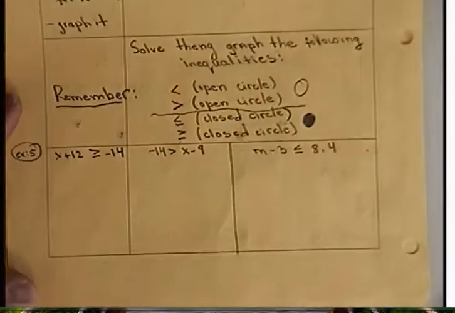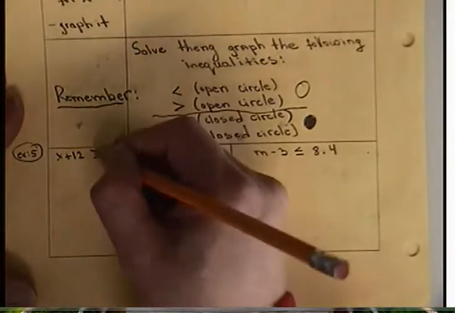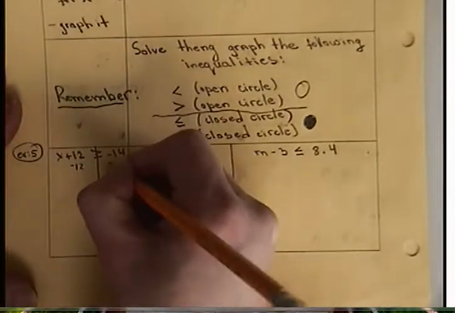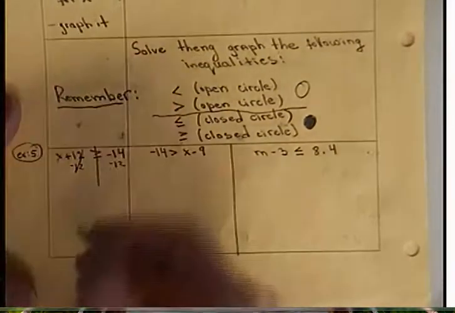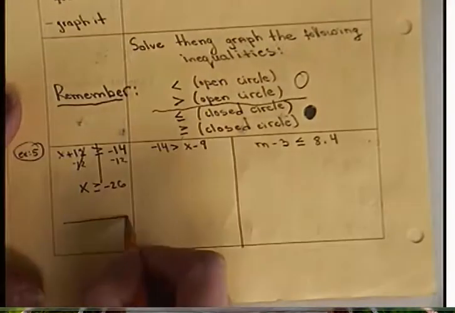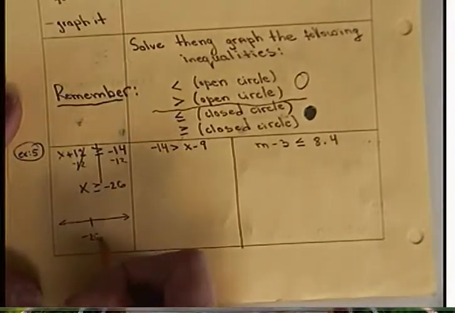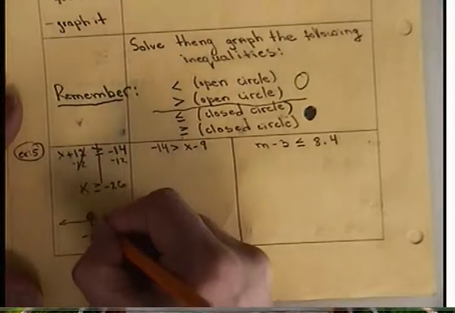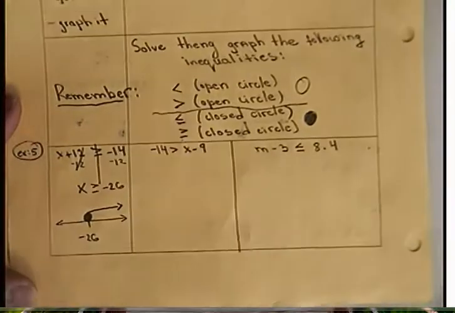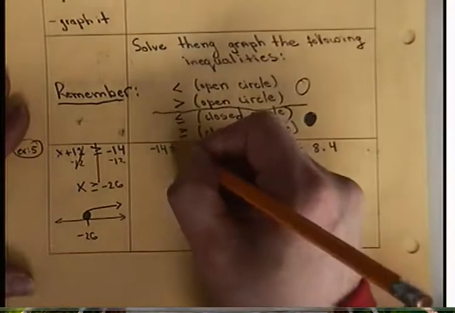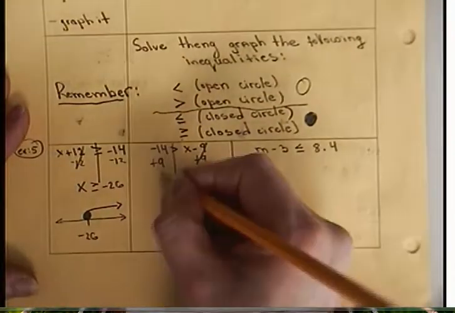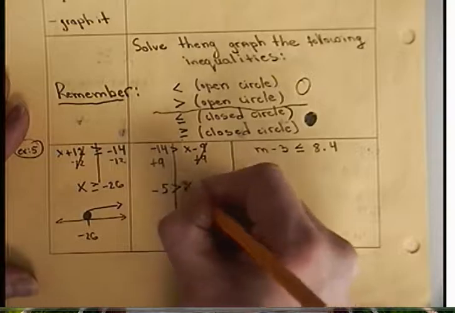Alright, first example, x plus 12 greater than or equal to negative 14. So I'm going to subtract 12 from both sides, just like when we solve equations, and x will be greater than or equal to negative 26. Then we can go ahead and graph it. Negative 26, greater than or equal to, closed circle. All are greater values, so we'll go to the right. Next example, plus 9 on both sides. Those two cancel and we will get negative 5 greater than x.